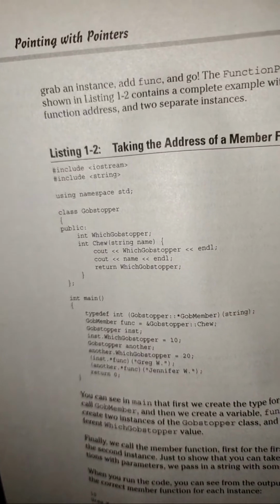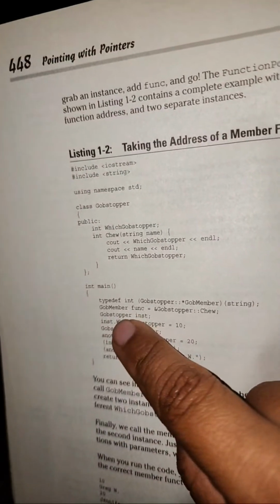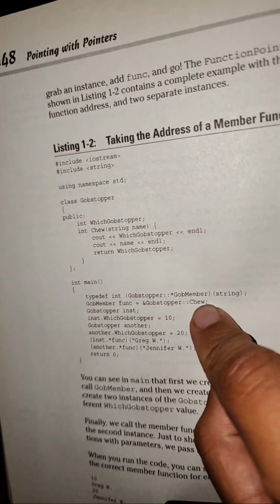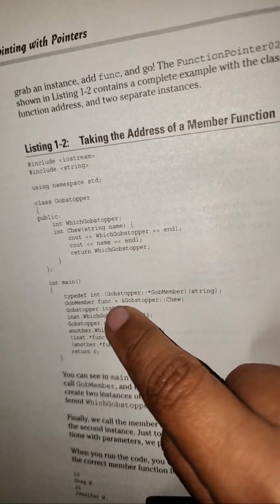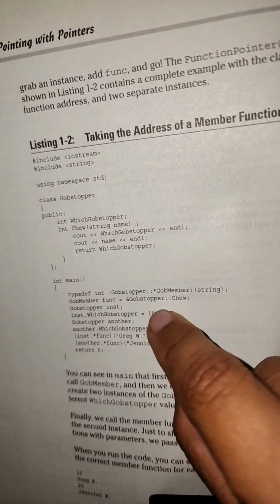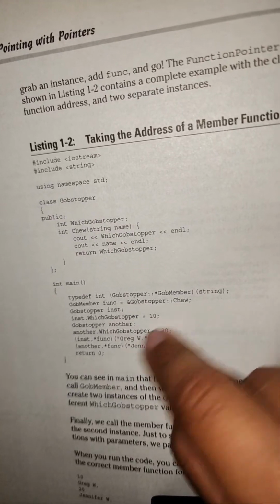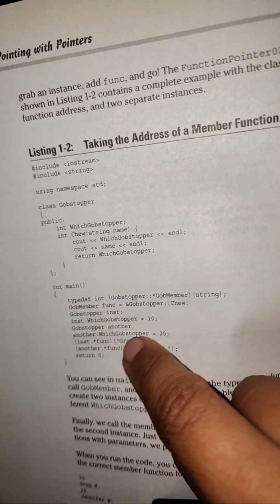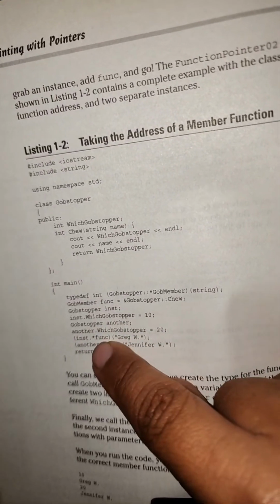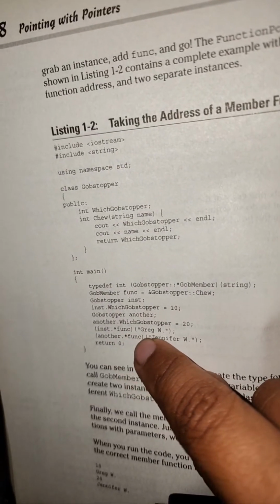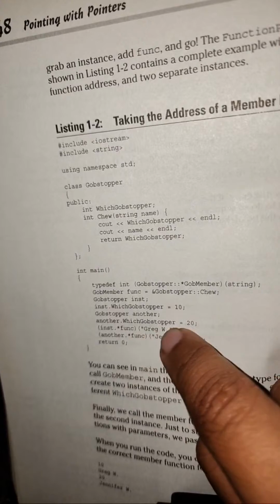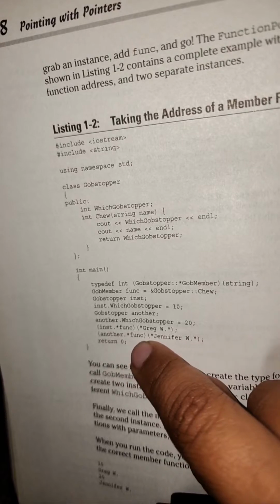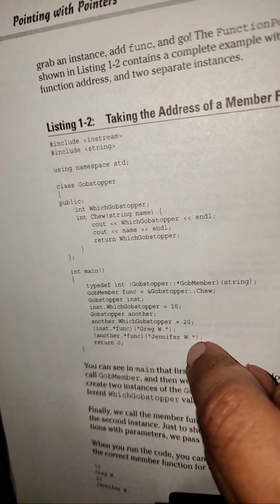I've learned this with C++ and just forgot that part. That's possible. See, typedef int Gobstopper::*gob_member; string gob_member_func = &Gobstopper::...; Gobstopper inst; inst.which_gobstopper = 100; Gobstopper another; another.which_gobstopper = 20; inst.*func, greg.w; another.*func, Jennifer.w; return 0.